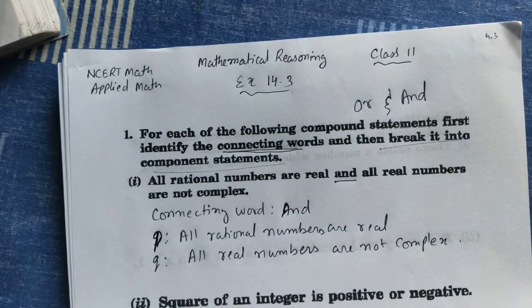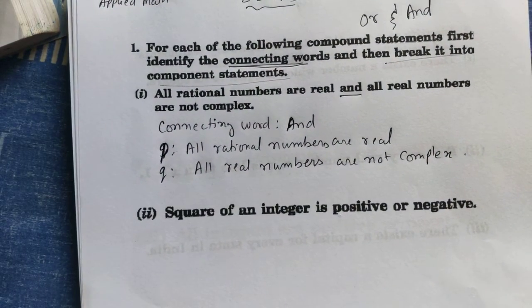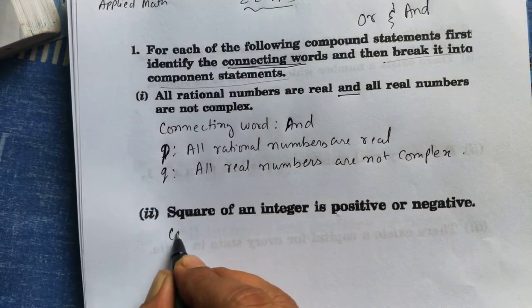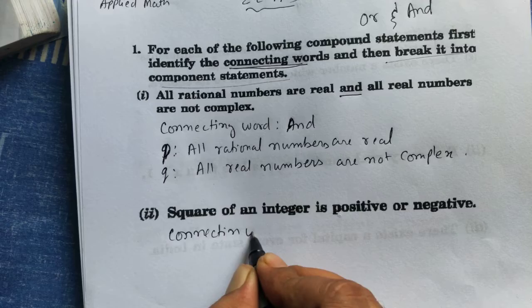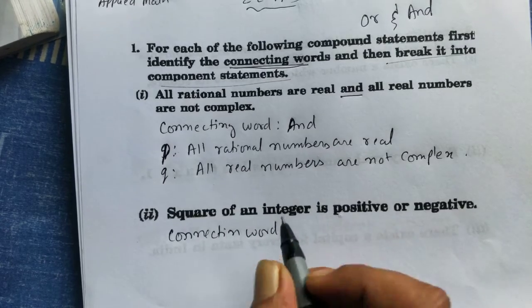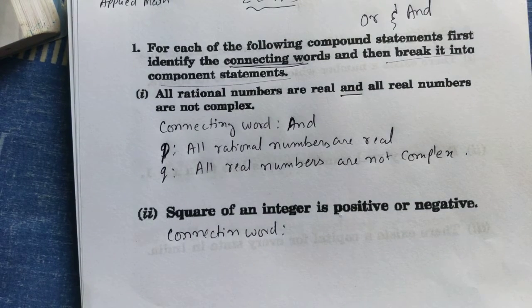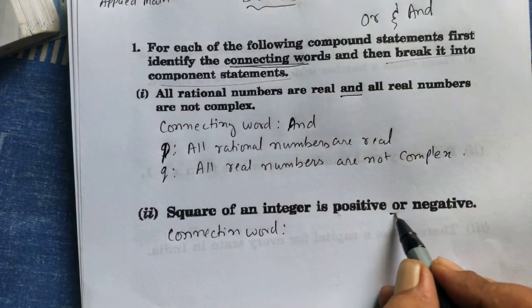So similarly you have to do the second one. First find out the connecting word. So the connecting word is and or, okay. So here the connecting word is or.